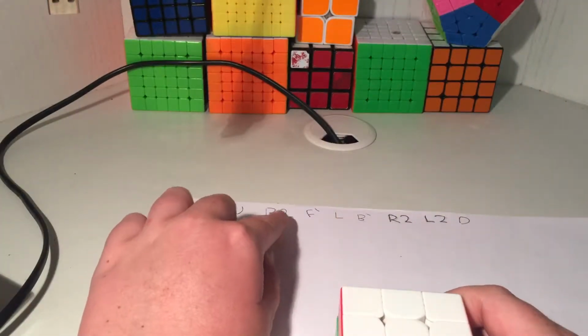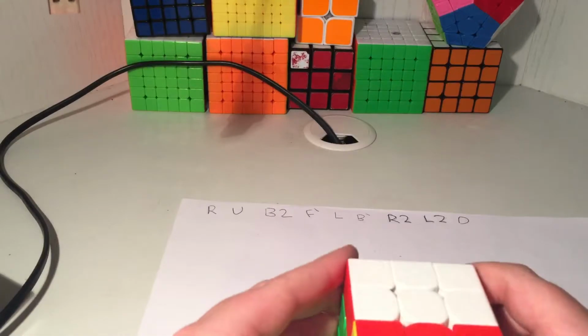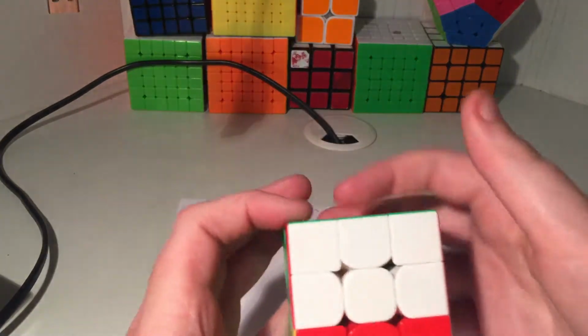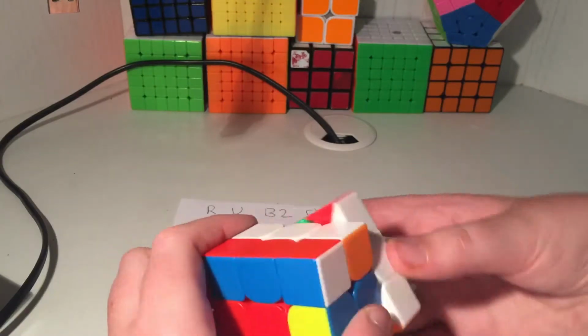Then we've got B2. Now the 2 means that you turn it twice. So the B side is back here, so we'll turn it twice. 1, 2.